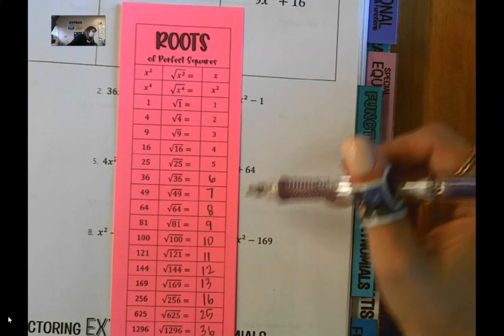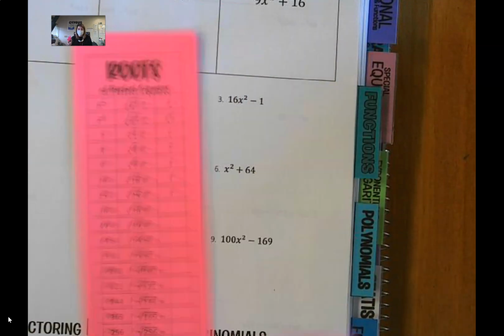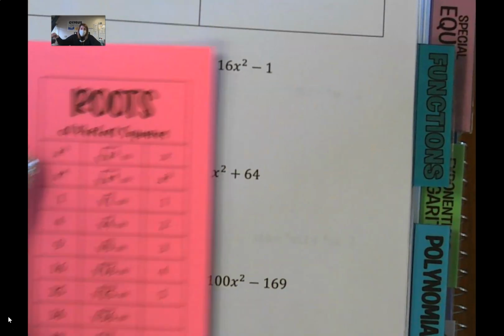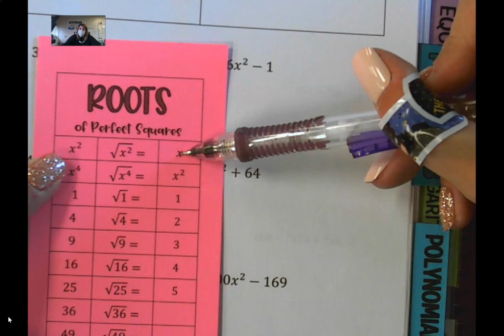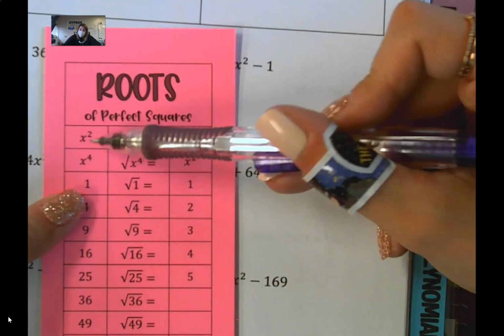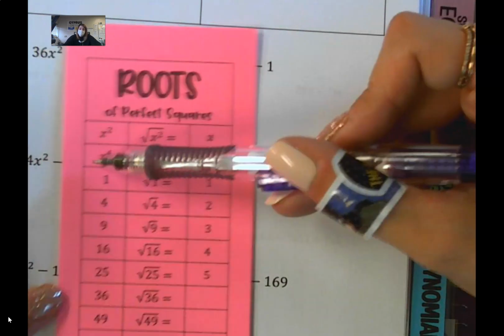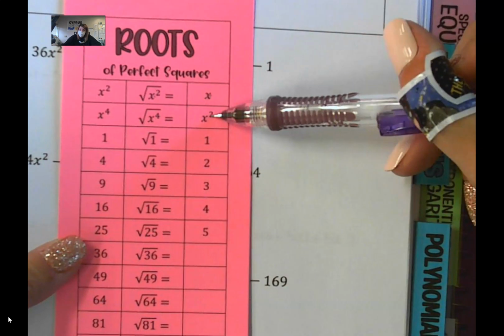But these are all of our perfect square numbers. So here's how you read this table. X squared is a perfect square because you multiplied x times x to get it. So x squared is your perfect square. If you take the root of it, you get x. Same with x to the 4th. The root of that is x squared.